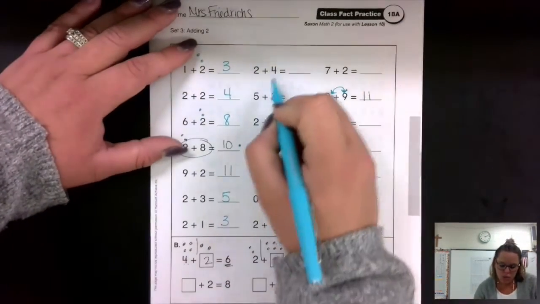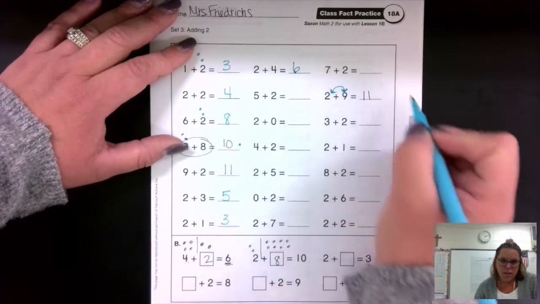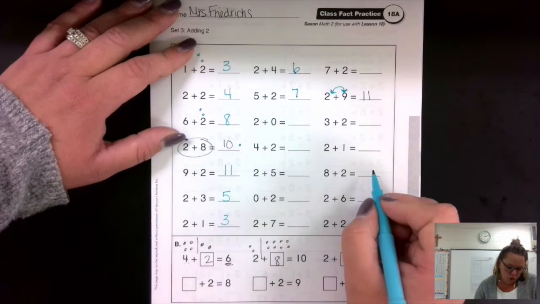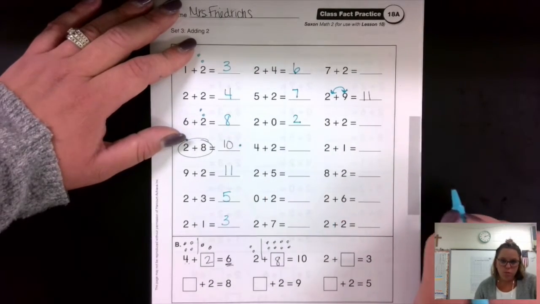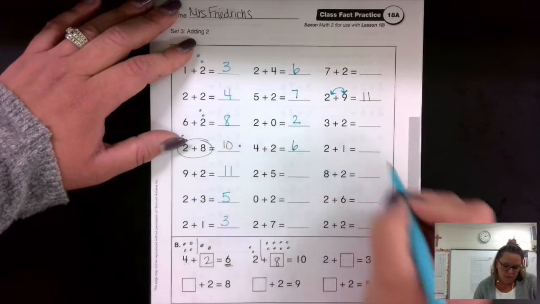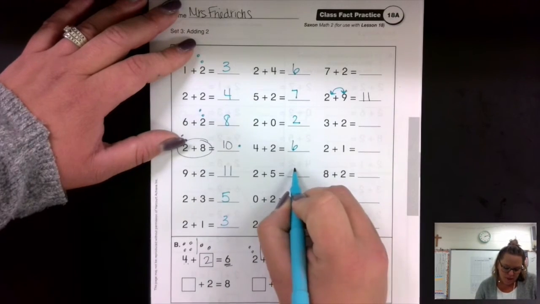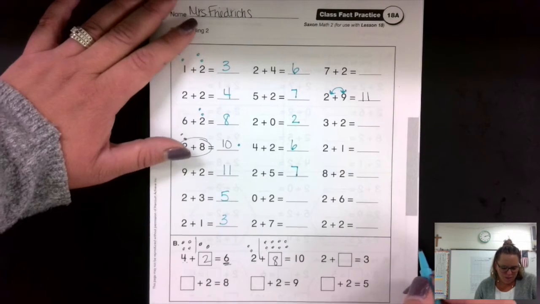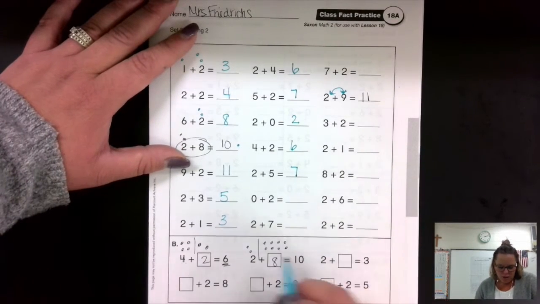Next column. 2 plus 4 is 6. 5 plus 2 is 7. 2 plus 0 is 2. 4 plus 2 is 6. 2 plus 5 is 7. I hope you're saying these with me because the more you say them out loud, the easier it is for them to stick in your brain.